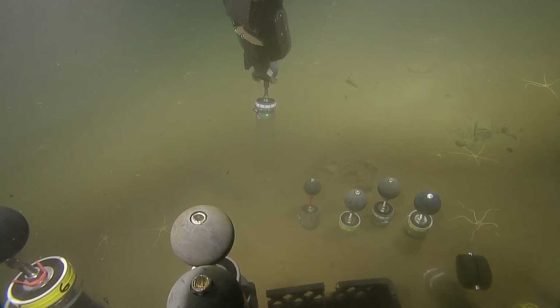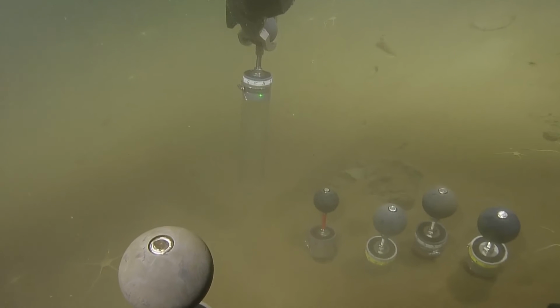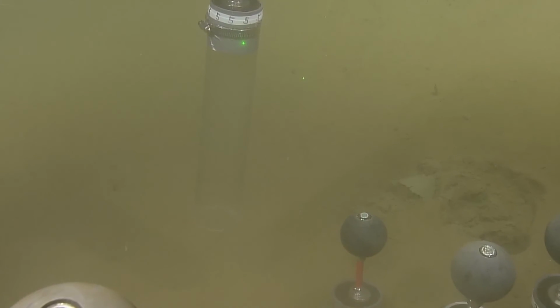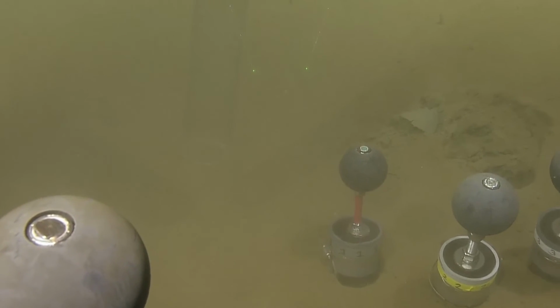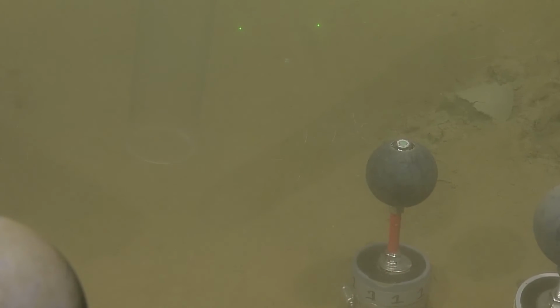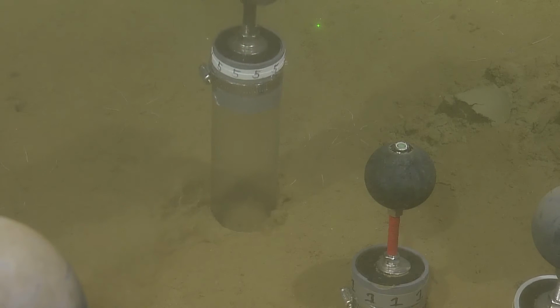Okay. Can we zoom in? That good? Yep. I can't tell if it's starfish free. It is. All right.